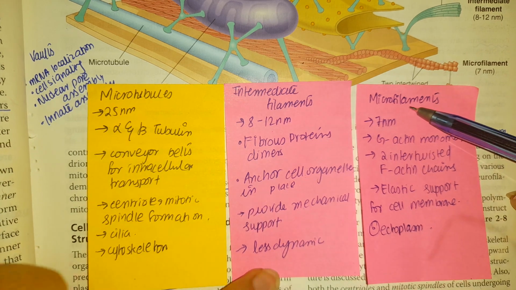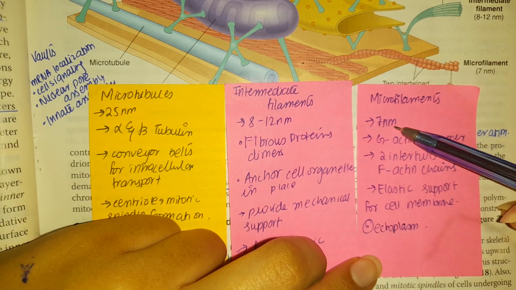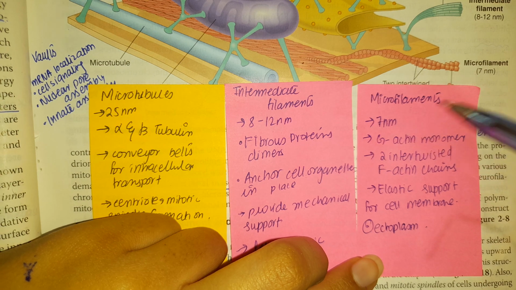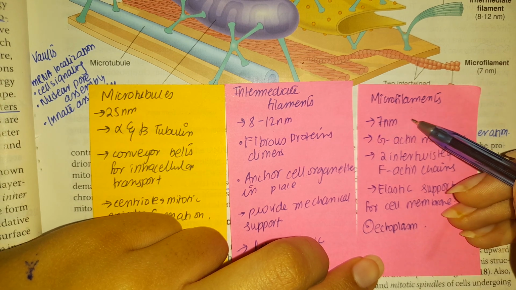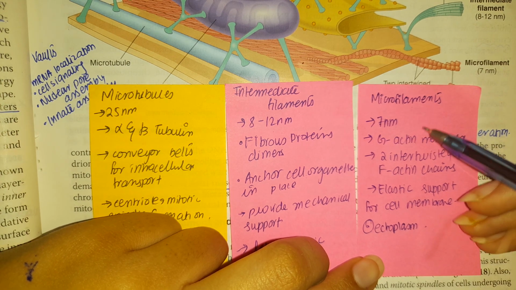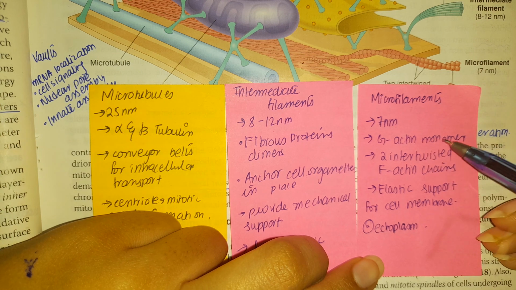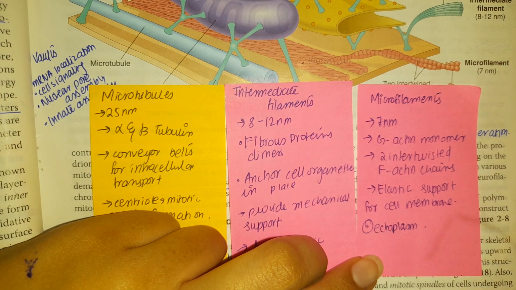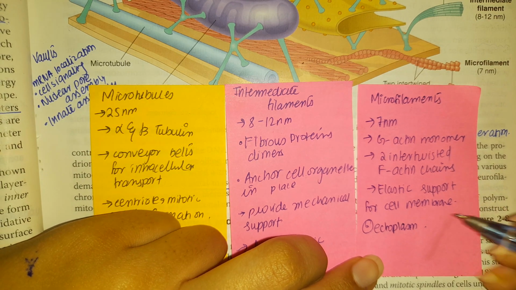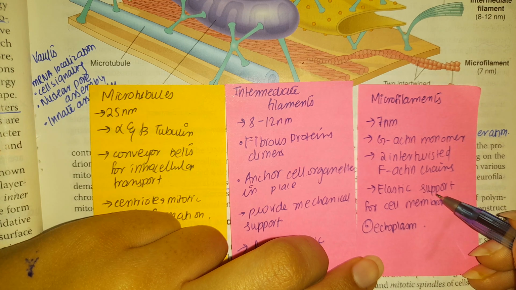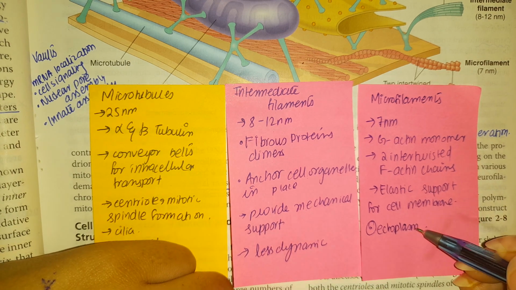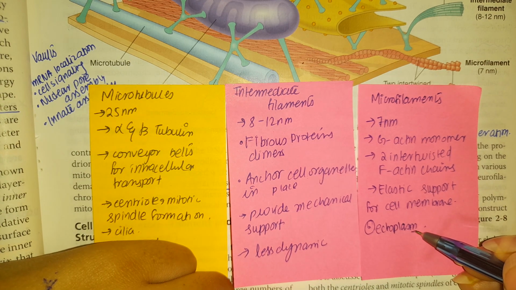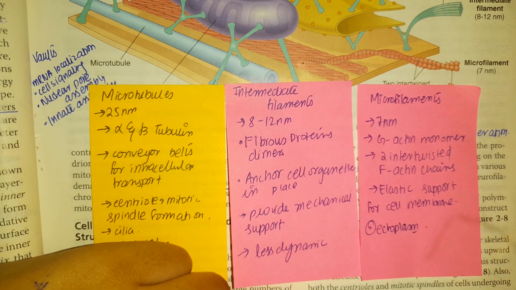Then we have the microfilaments, which are 7 nanometers in diameter. They contain G actin molecules, then they contain F actin molecules, then they have two intertwisted F actin chains and the tropomyosin and troponin, etc. They provide elastic support, they do the recoiling process, and they are involved in ectoplasm formation.